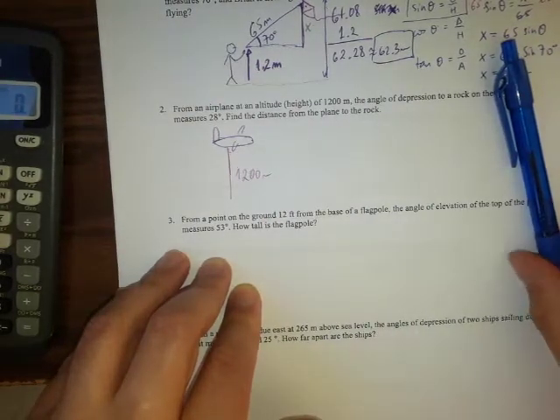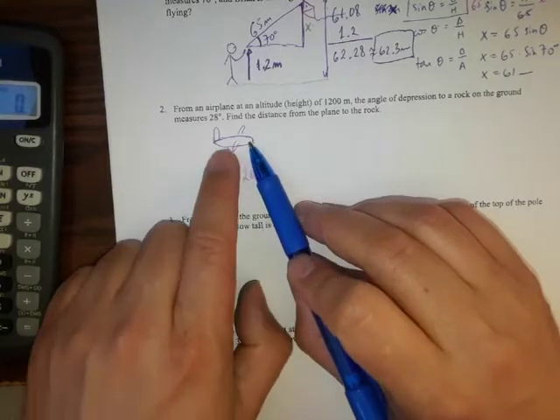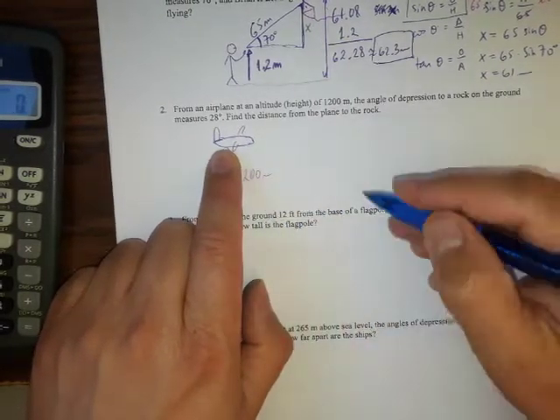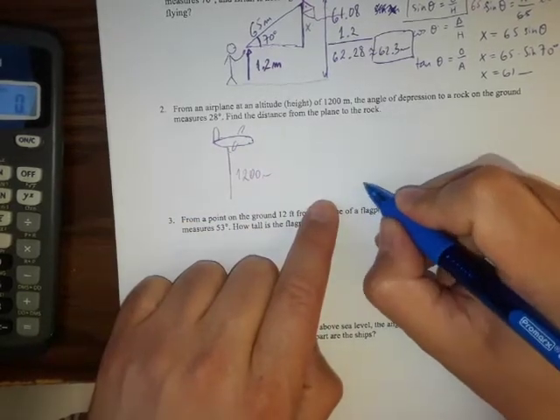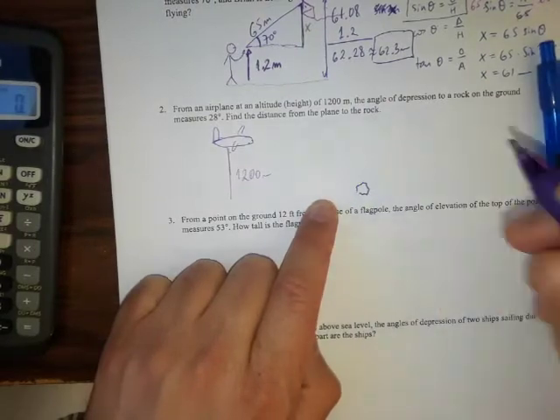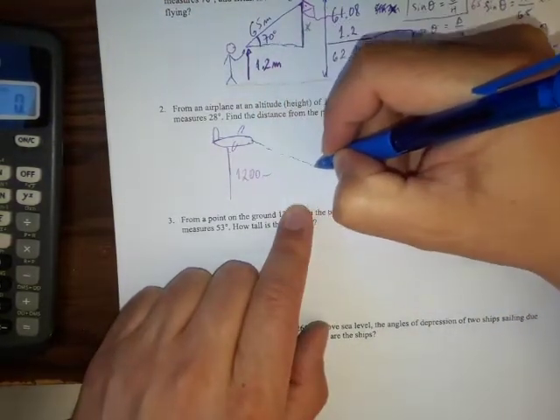Now, the angle of depression to a rock means it's like the plane has eyes and it's looking down to a rock. Let's draw a rock. This is a rock, and the plane is looking down.